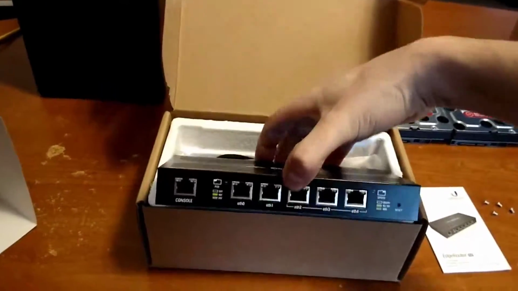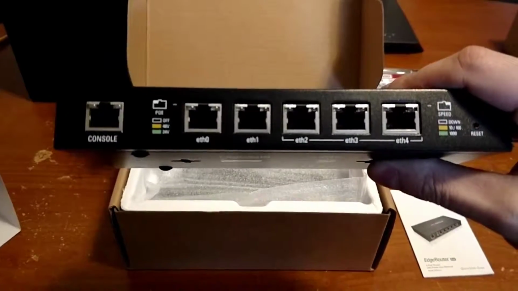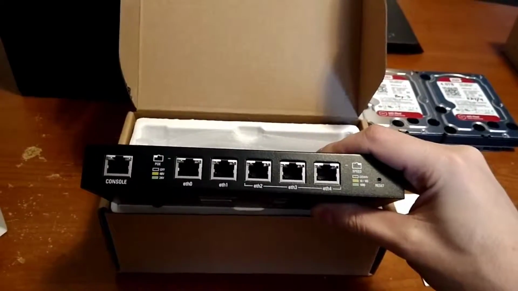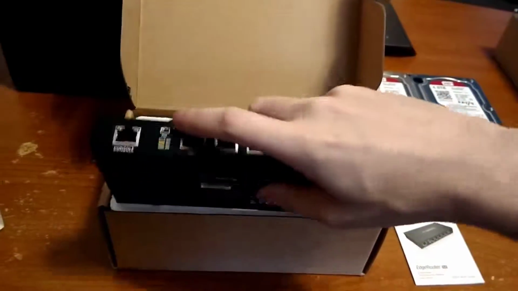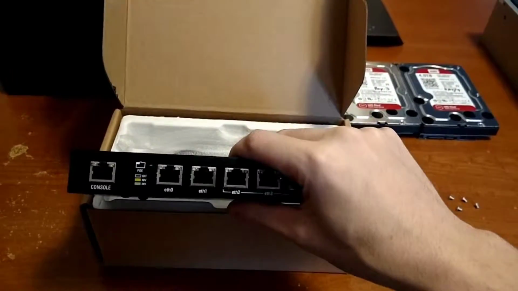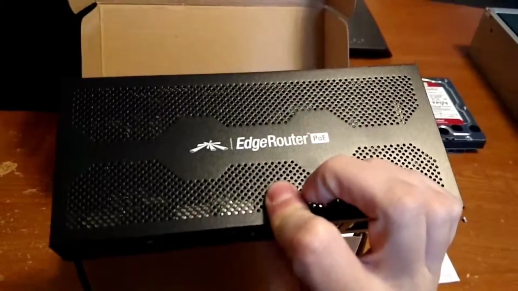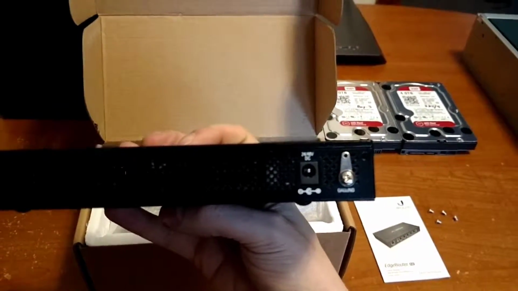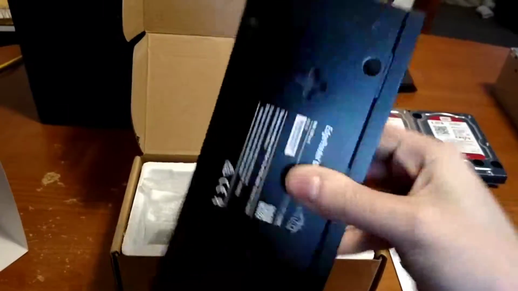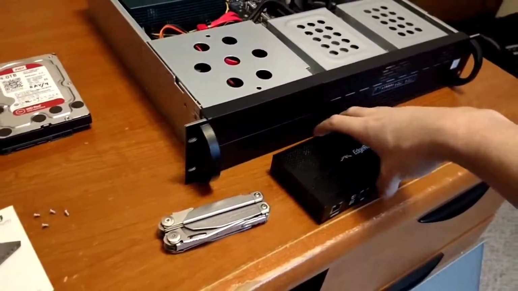And here is the router. Dun dun dun. It has 5 Ethernet ports, ETH 0 through 4, and those can be configured pretty much any way you want. Then you have a console port, which is for configuring the router, but we'll probably be using the web GUI. EdgeRouter PoE on top, and on the back just the power supply input and a ground screw. Nothing on the sides. Then some more info on the back and mounting holes. So let's see what else is in here. I'm going to put this off to the side.